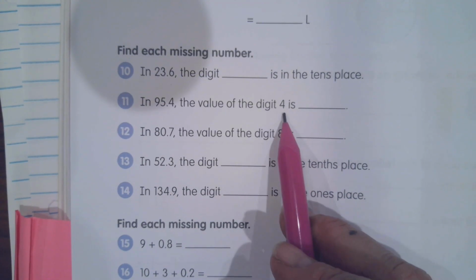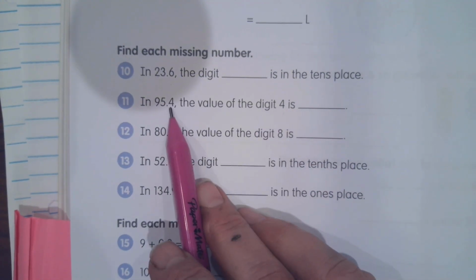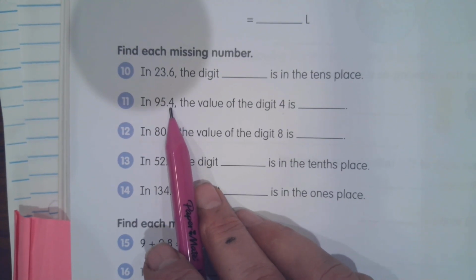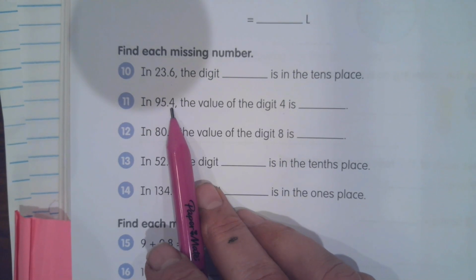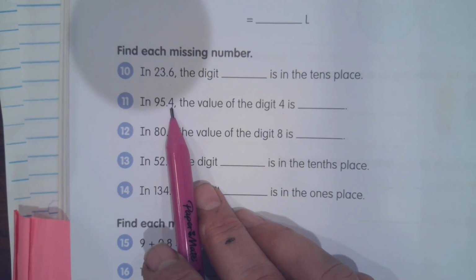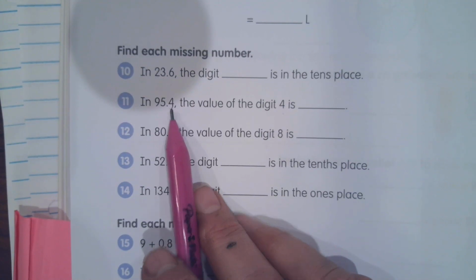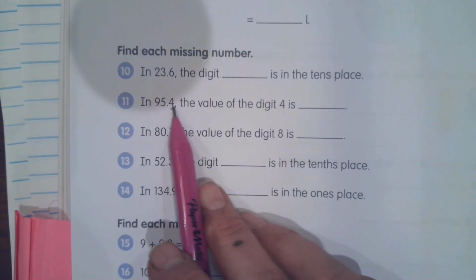What digit is the 4? What is the value of the digit? What is the place that it's in? The 4's in the thousands. Tenths. Here's our decimals.